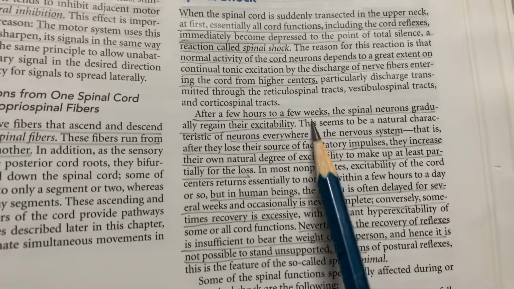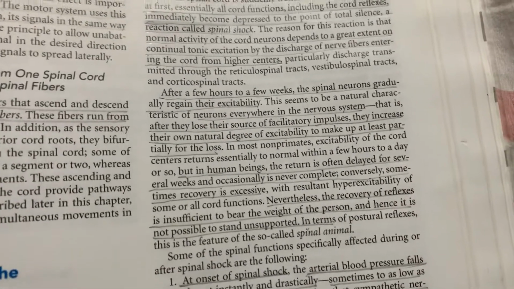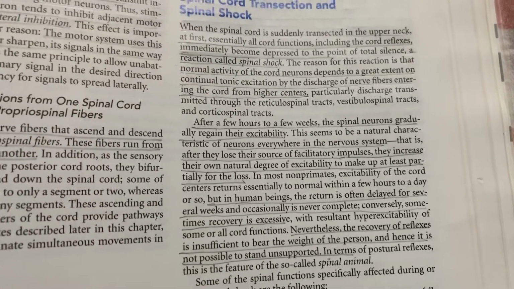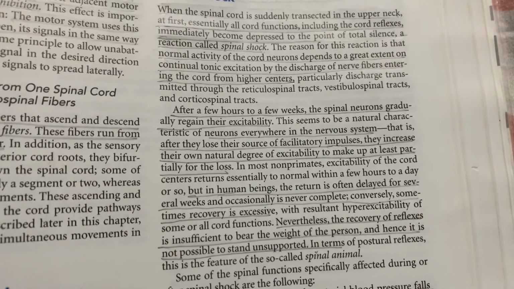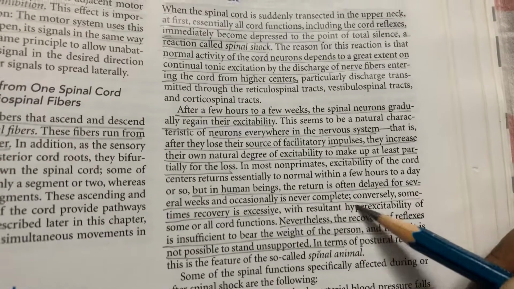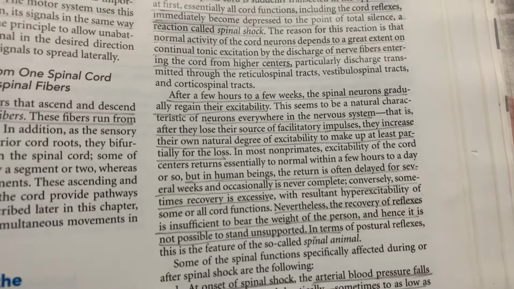So after a few hours to a few weeks, the spinal neurons gradually regain all their excitability because of regeneration of the nerve fibers. Because this is a natural characteristic of neurons everywhere in the nervous system. That is, after they lose their source of facilitatory impulses, they increase their own natural degree of excitability to make up, at least partially, for the loss.